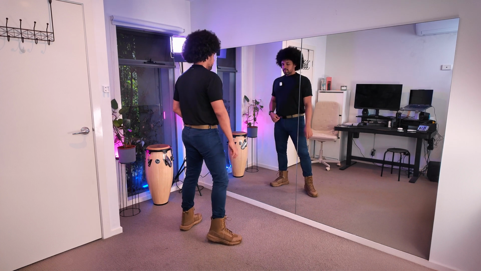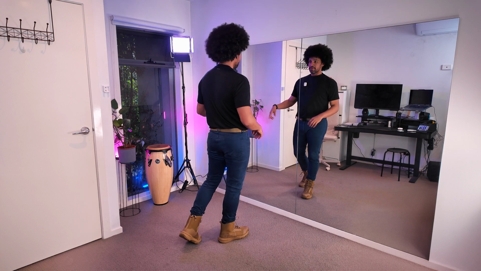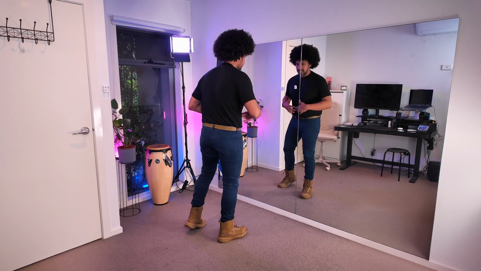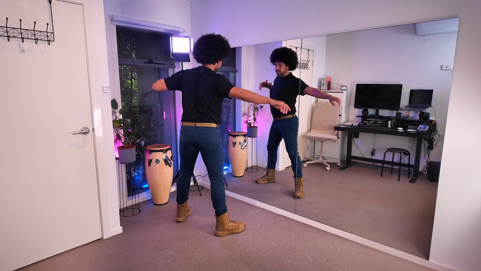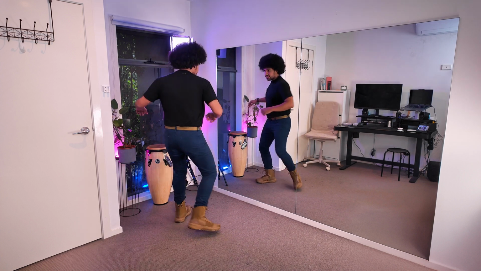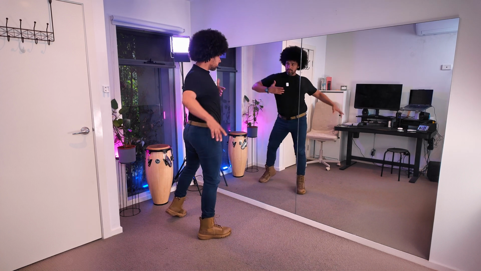So for that movement, we're gonna do a cumbia with a long step on the 3. 1, 2, and I rotate in. So 1, 2, and then I release 3. And then 5, 6, and then 7. And then 1, 3, and then boom.